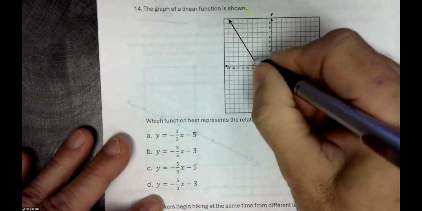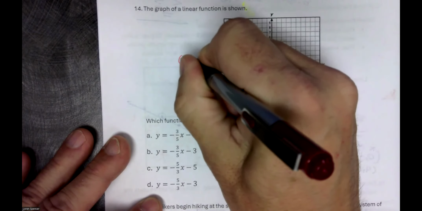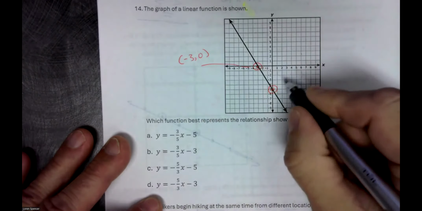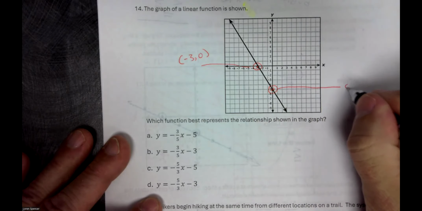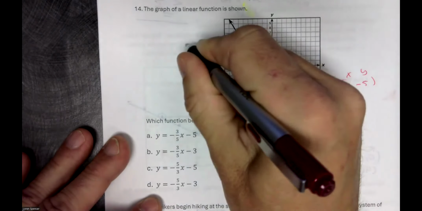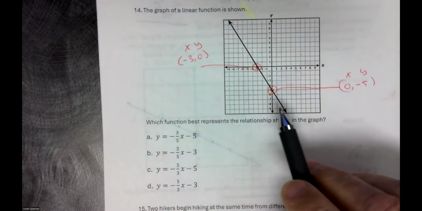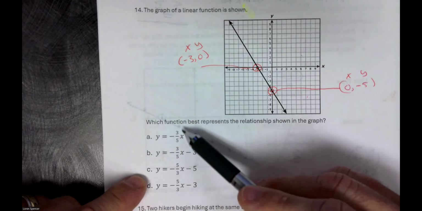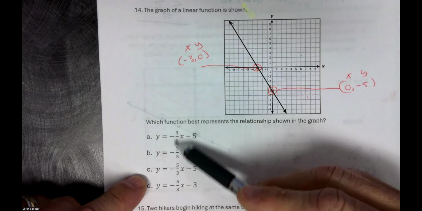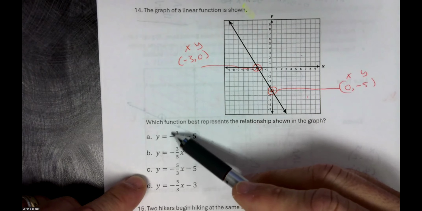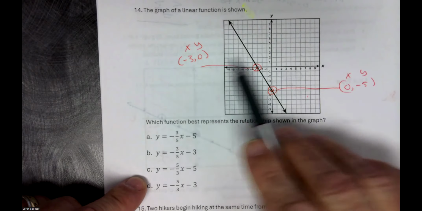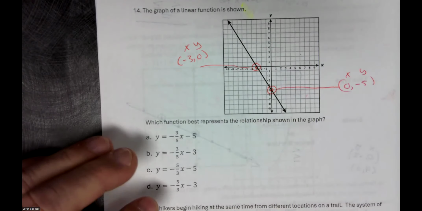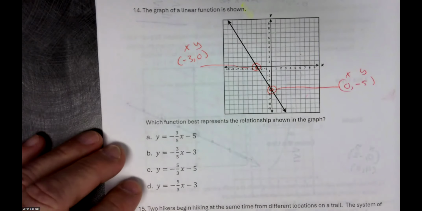Well, this point right here is negative 3 comma 0. And this point right here is 0 comma negative 5. So don't forget, these are my x and y's. Now that I have those 2 points, I can actually go to Desmos and put those in. Now, this isn't the only way to do this. I could put every single one of these equations in and see which one works. So I'm going to first put this in and see if you like that. And if you don't like that method, then we'll put every equation in to see how this works. So I'm going to go to share screen.